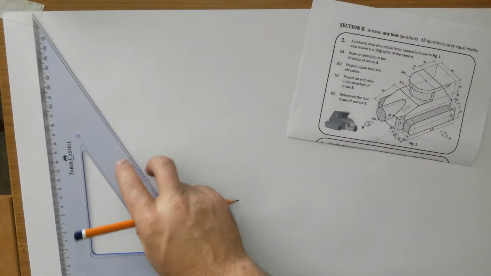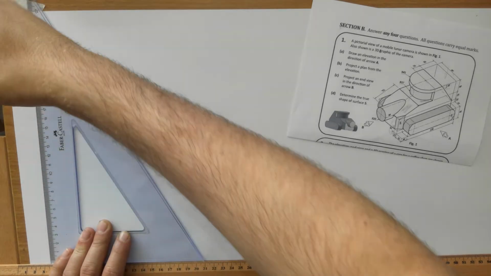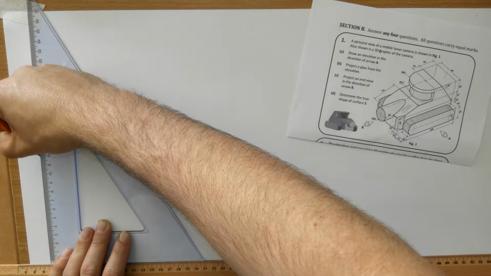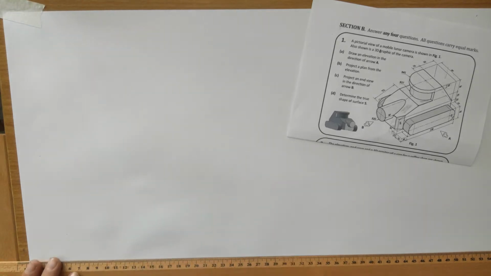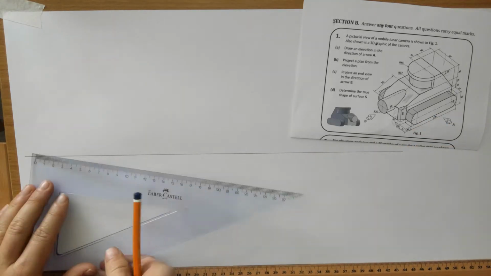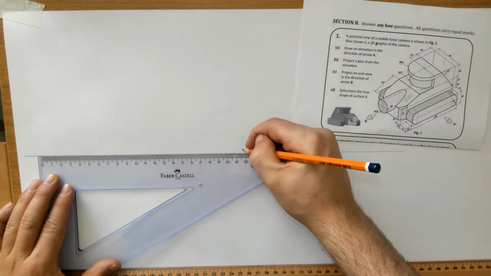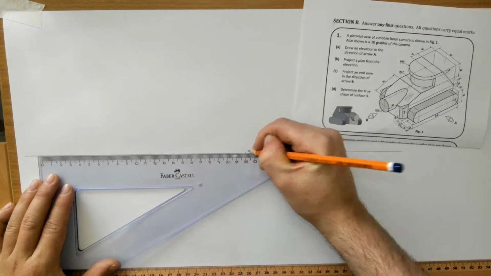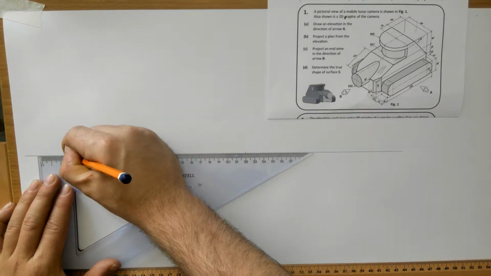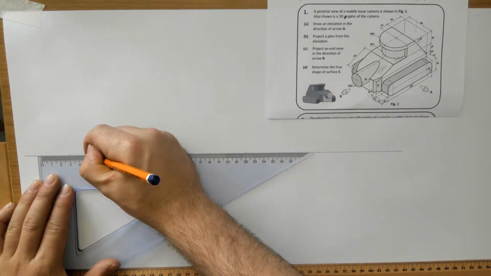So I'm going to measure down 115 from the top of my sheet, and this is going to be my XY line. I have my XY line there. The length of this is going to be 220, so I'm marking my 220 here. The distance from the edge of the camera in to the edge of the cab is 30. The distance then from the edge of the cab to the vertex of the track wheel is 20.